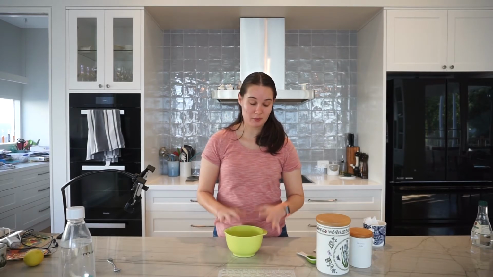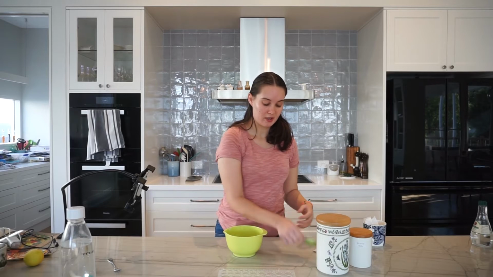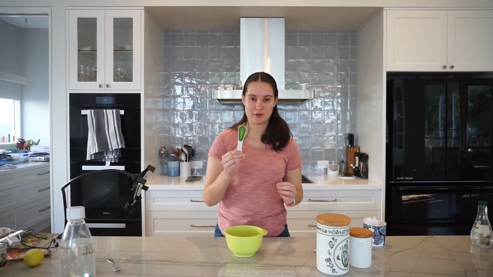So, we're going to look at ratios right now, just quickly before we dive into the experiment. Because if we don't get the ratios right, it's not going to taste very good. And when I say ratios, I mean our measuring spoons.